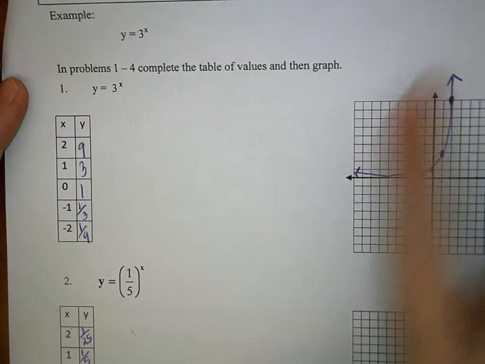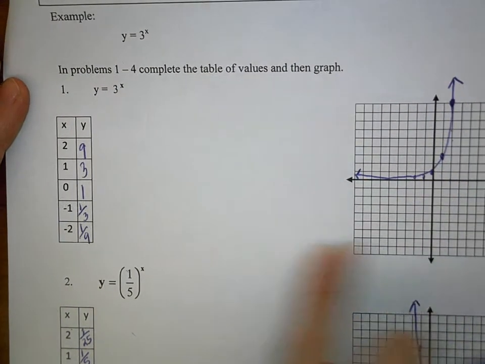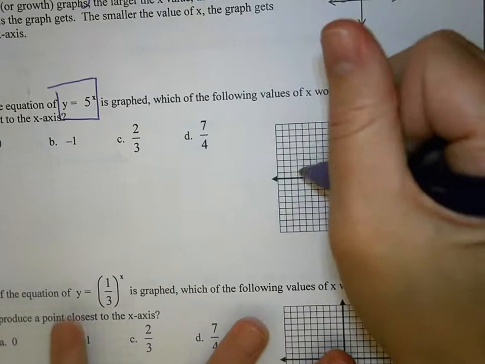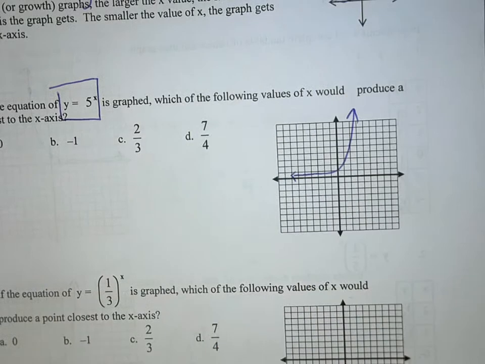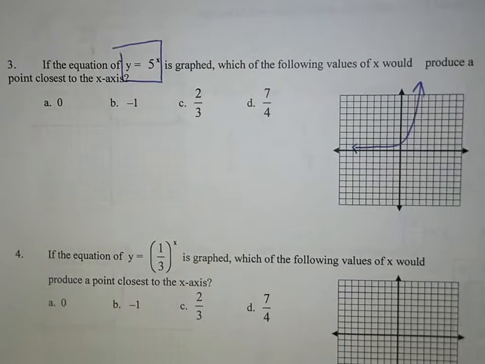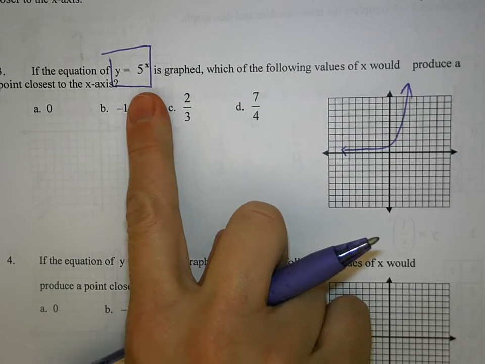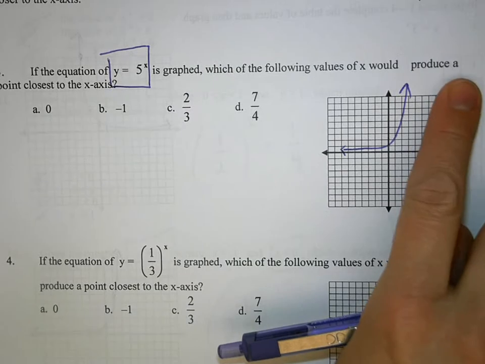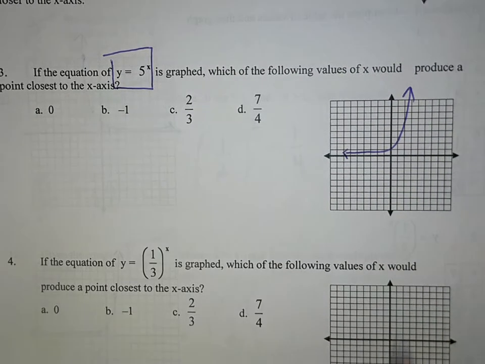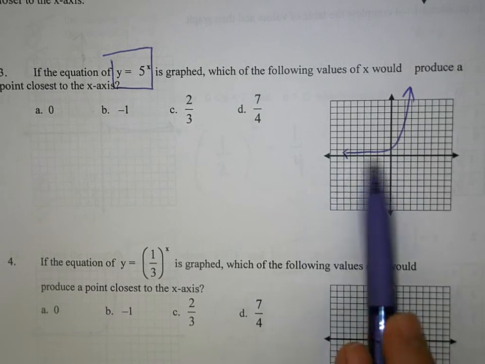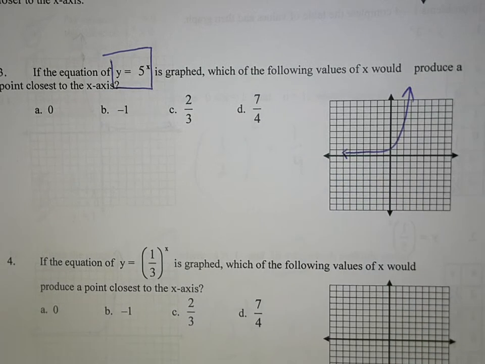So would we call this an increasing graph or decreasing? Let's draw this graph over here so we have an idea of what it looks like. Which x values are getting closer to the x-axis?